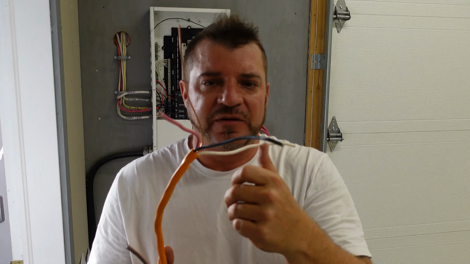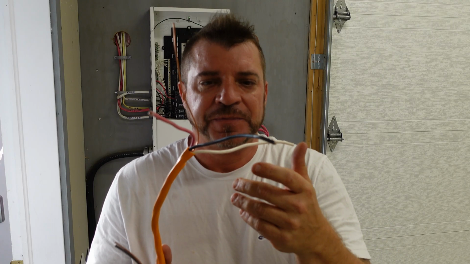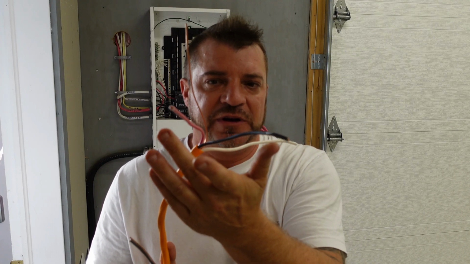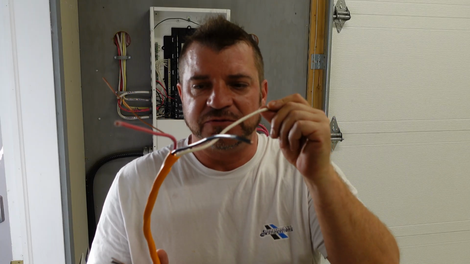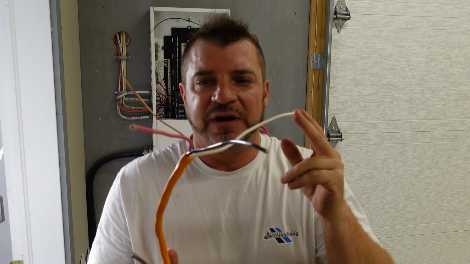So between the neutral and either hot, we have 120 or 110 volts, depending on where you are in North America, and 220 or 230 or 240 volts, okay? So this is the ground, this is the neutral, this is a hot, and this is a hot. We always identify the neutral as white. So the definition of a neutral is it carries the unbalanced load of the circuit.